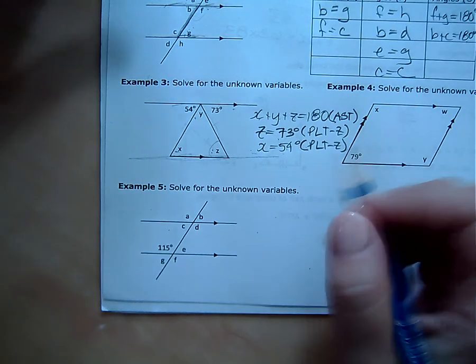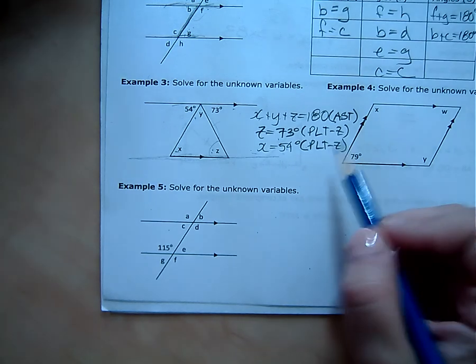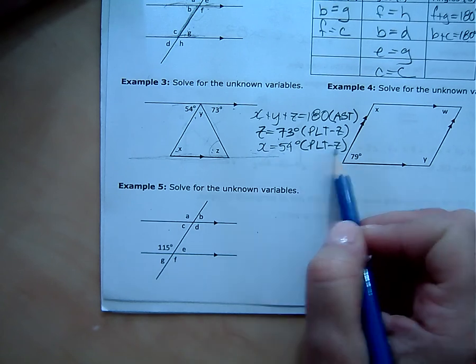Alrighty? Sort of like you would never finish a sentence and not put a period or a question mark or an exclamation mark at the end. You would never start a sentence without a capital letter, just the proper form. This is the proper form.